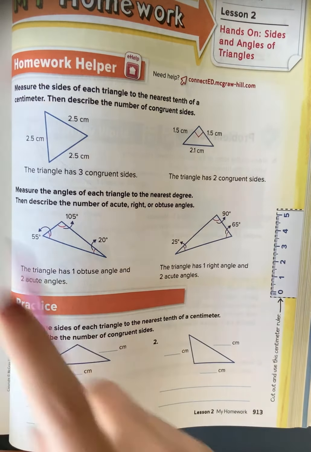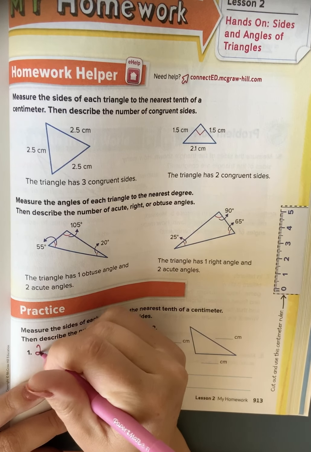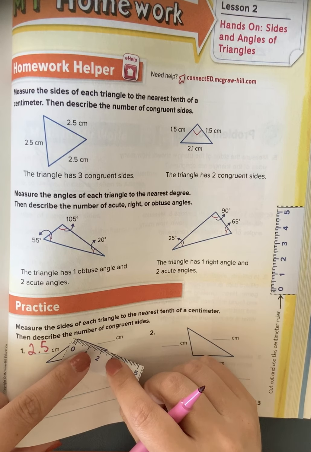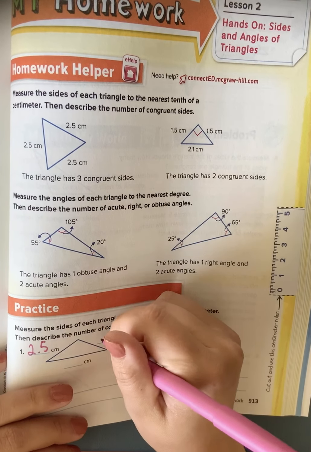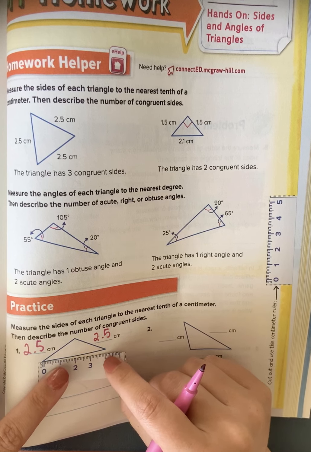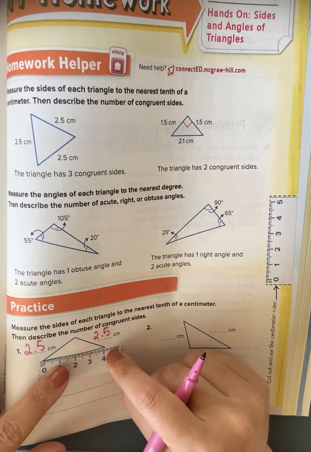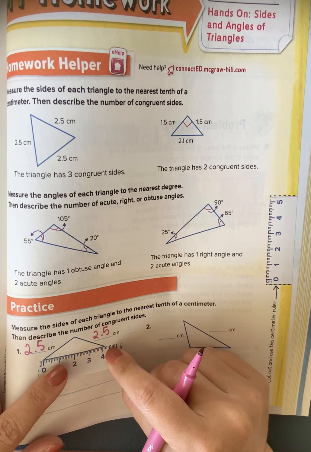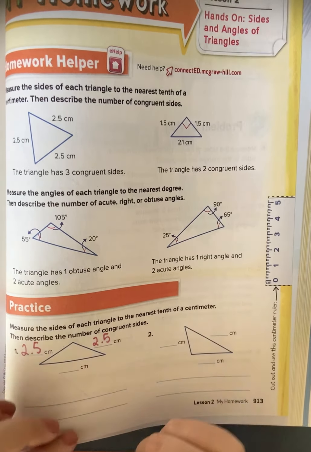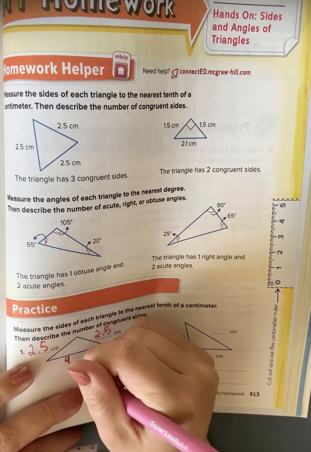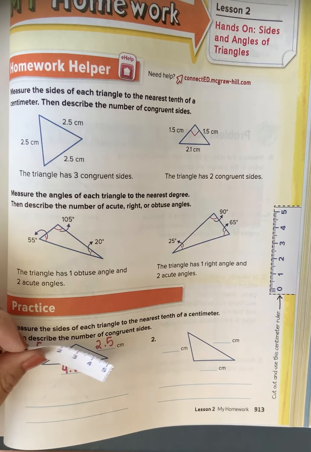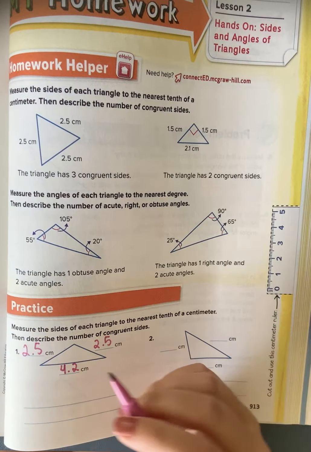So I would say this one's about 2.5. This one is about 2.5. And the bottom, I would say about 4.1 or 4.2. Again, all rulers are going to differ, so they might not be exact.